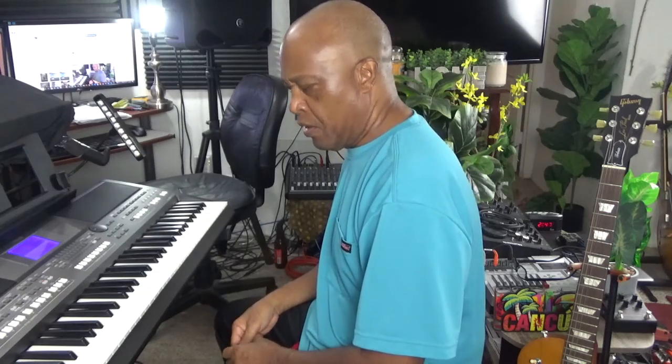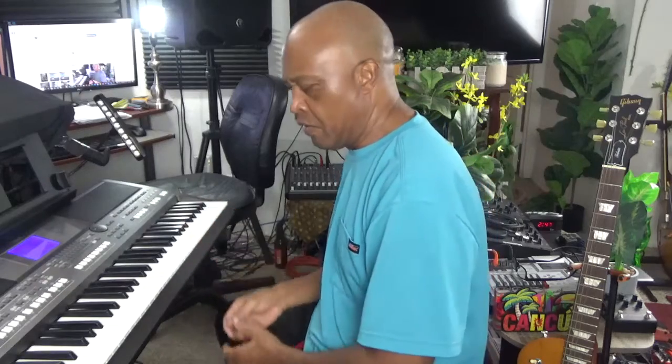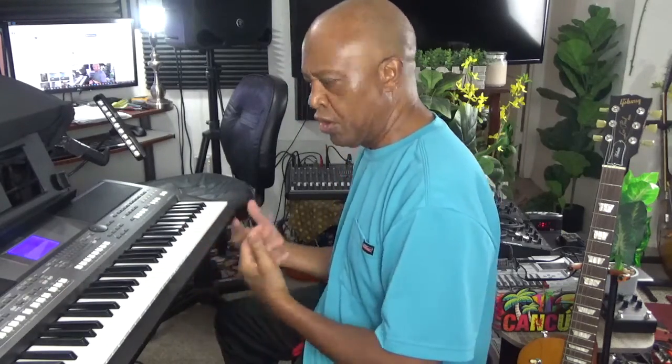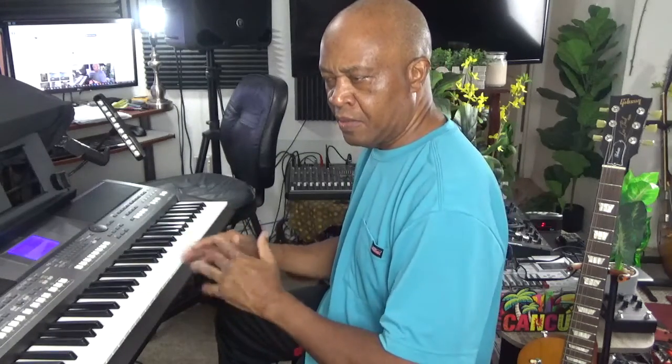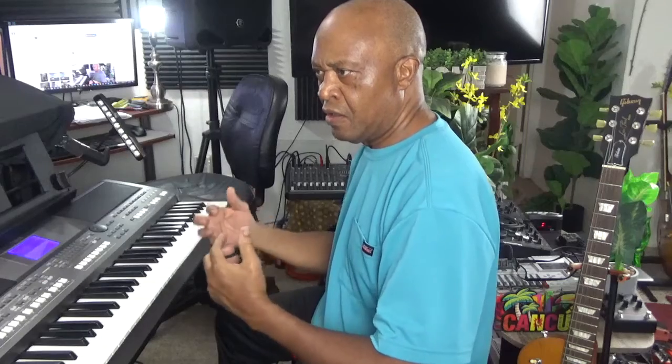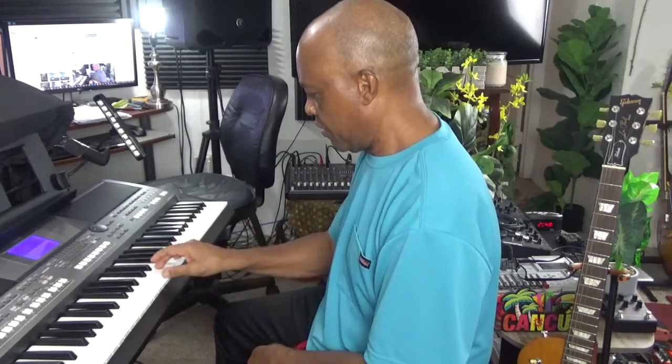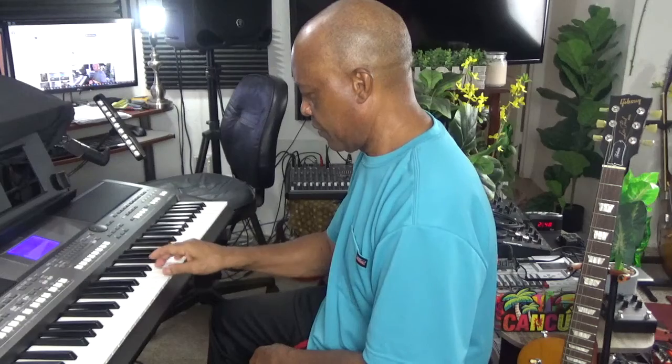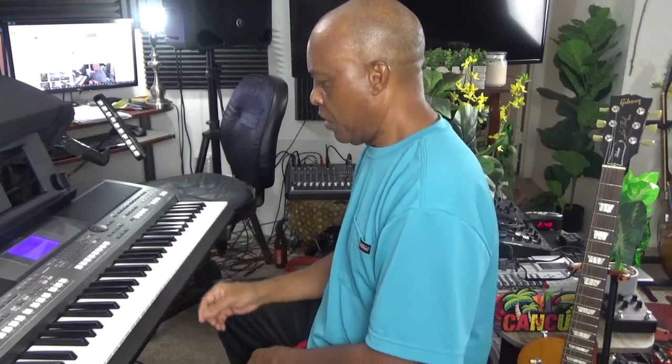So the C is the root of this C major scale. So that is a chord tone, because C is part of the C major triad, or C minor triad, and so on. So it is a chord tone.